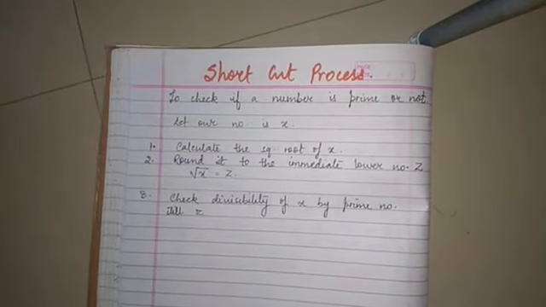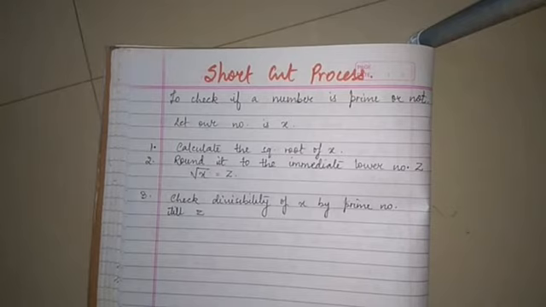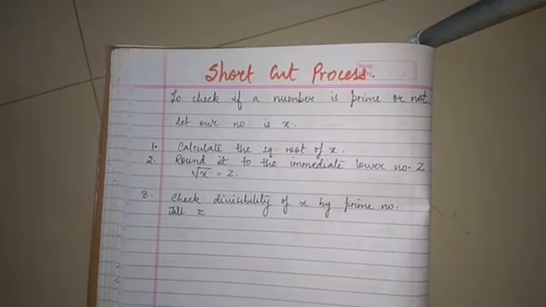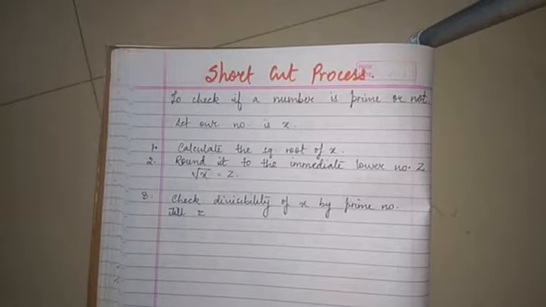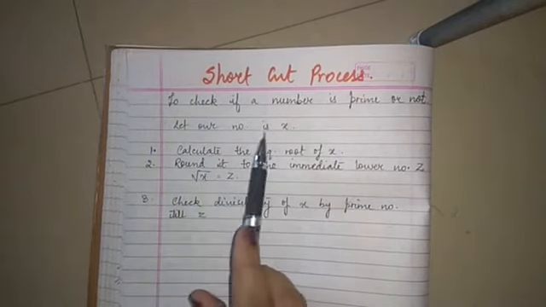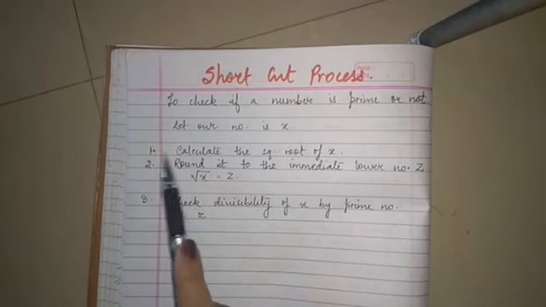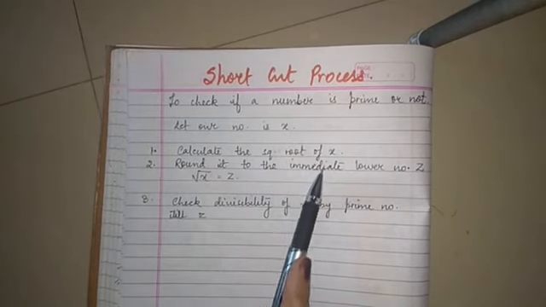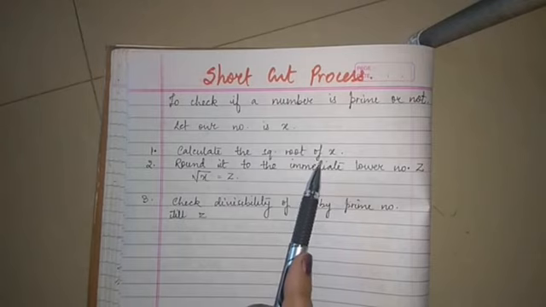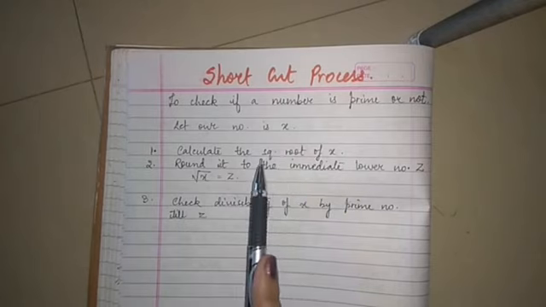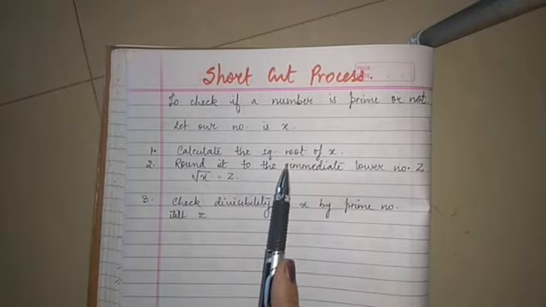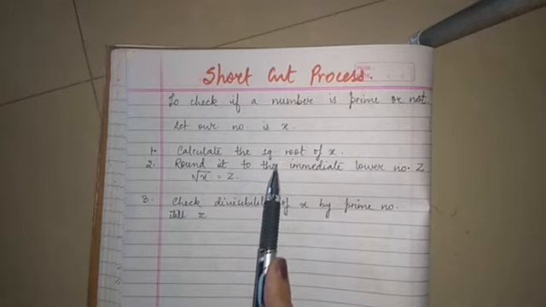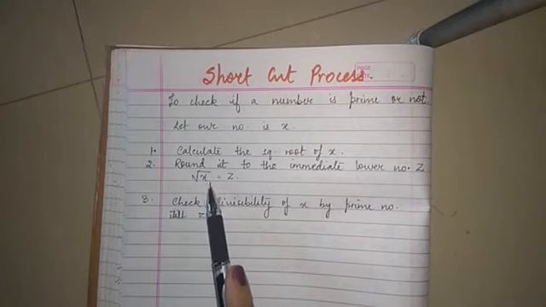The shortcut process: how we can check if a number is prime or not. First I'll explain the steps of this method, and then with the help of an example, I will explain it to you. Let our number be x. First we need to calculate the square root of x. Like if our number is 25, the square root is 5. If our number is 49, the square root is 7. If it is 144, then the square root is 12.